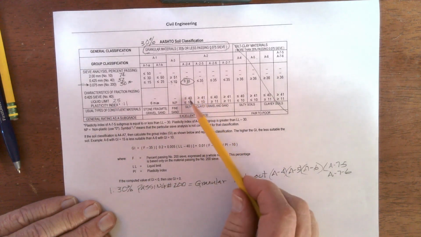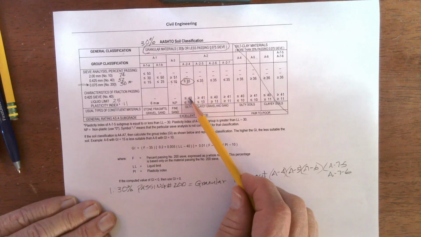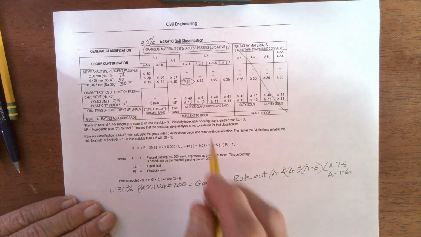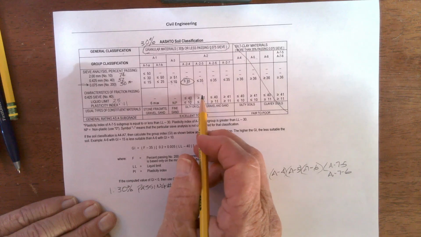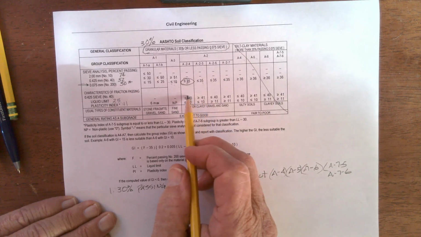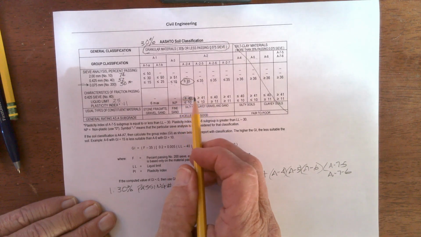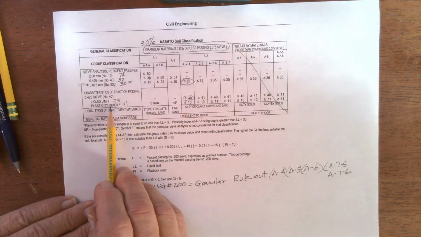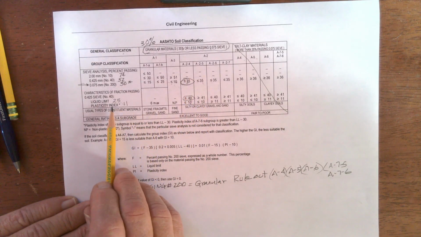So let's go down and look at less than or equal to 40. Is 25 less than or equal to 40? Yes, it is. Okay, so we're getting close to satisfying this A2-4, but we've got one more hump to overcome, the plasticity index.